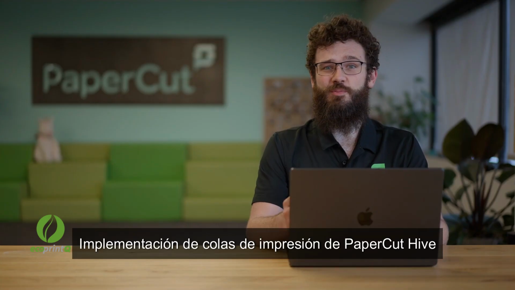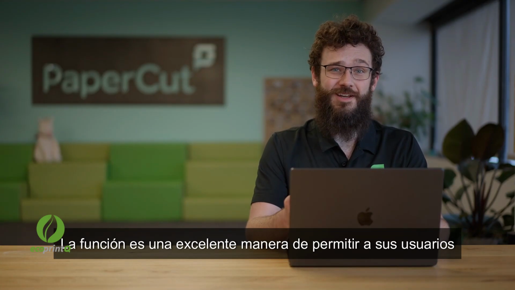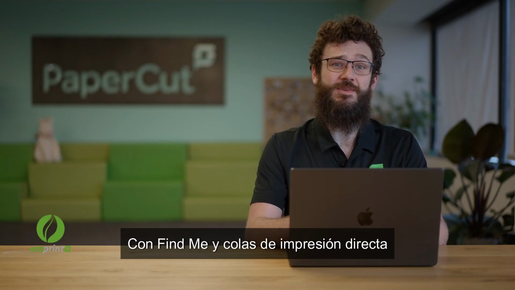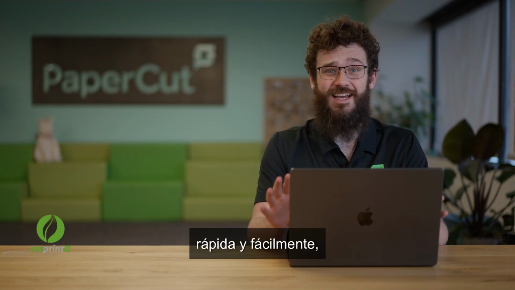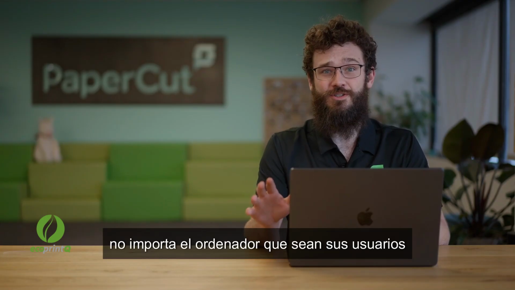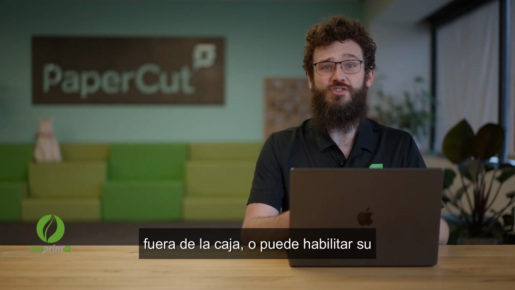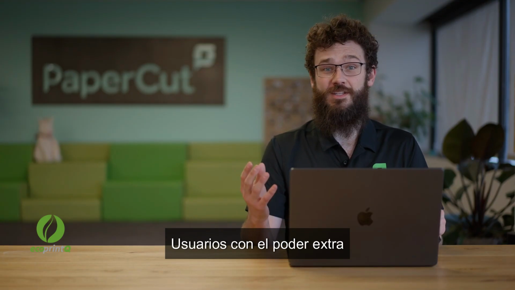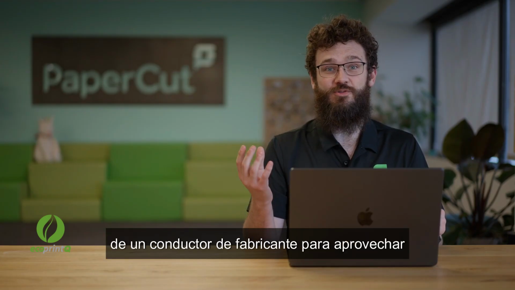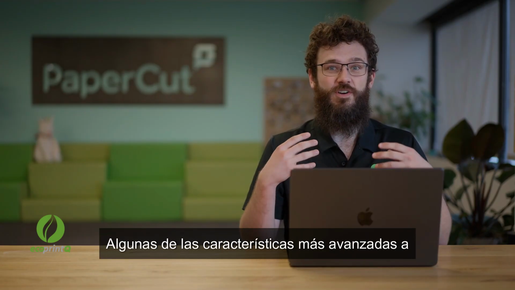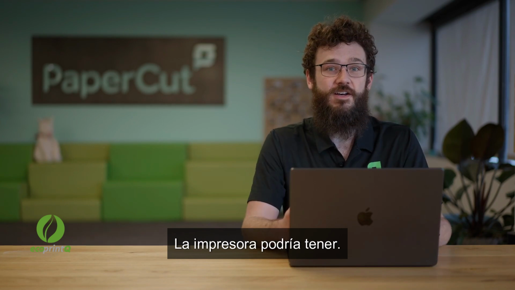PaperCut Hive's print queue deployment feature is a great way to enable your users with both Find-Me and direct print queues quickly and easily, no matter the computer your users are printing from. You can send these queues out quickly with a PaperCut made driver right out of the box, or you can enable your users with the extra power of a manufacturer driver to take advantage of some of the more advanced features a printer might have.